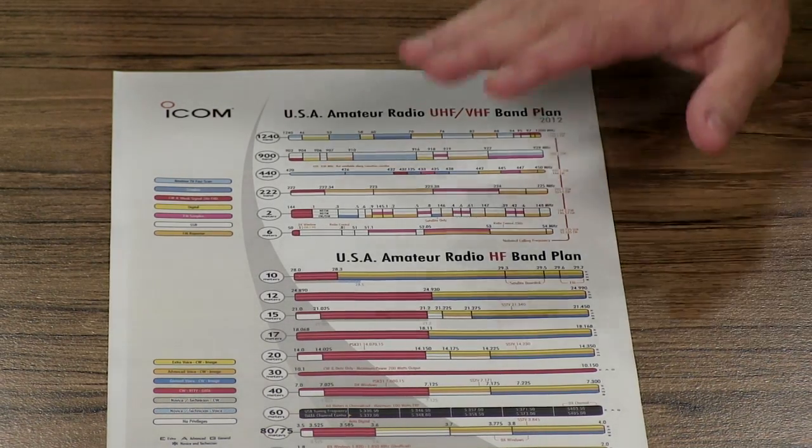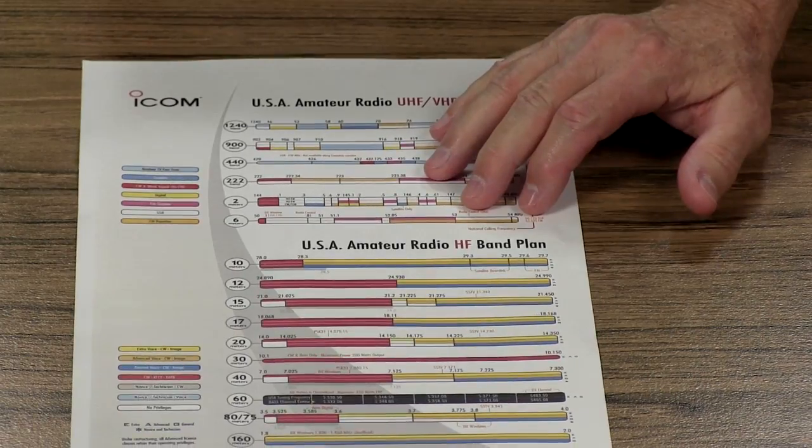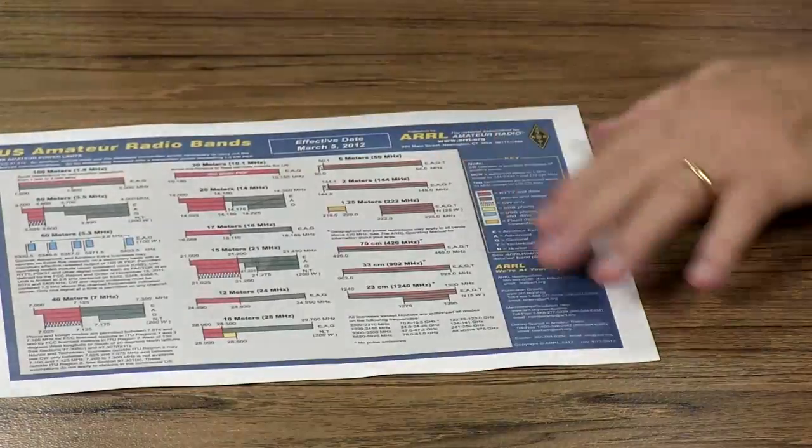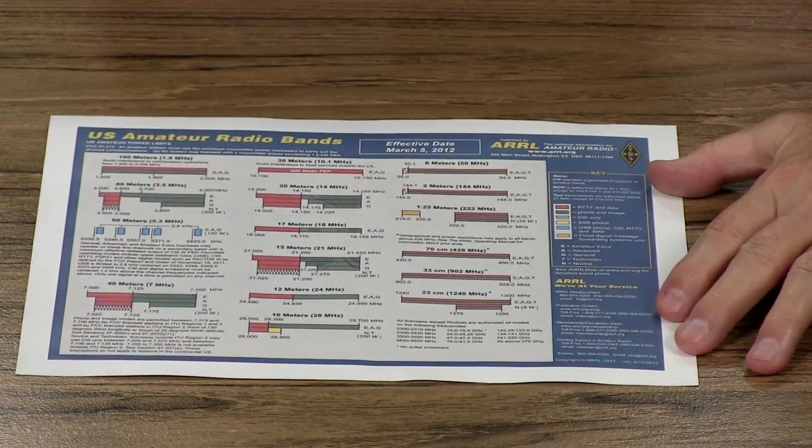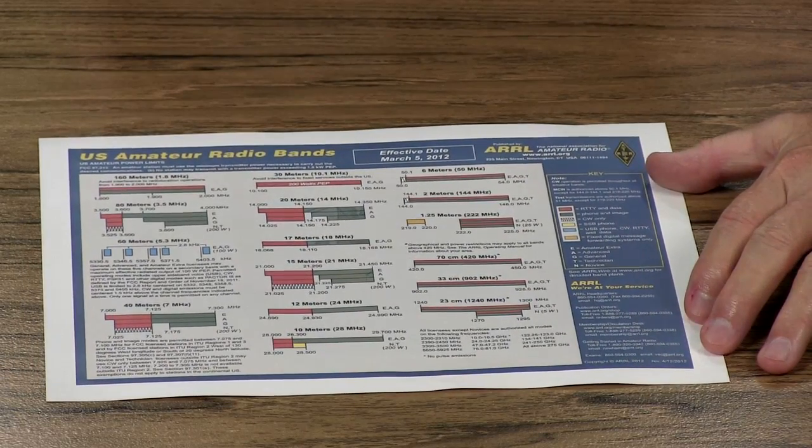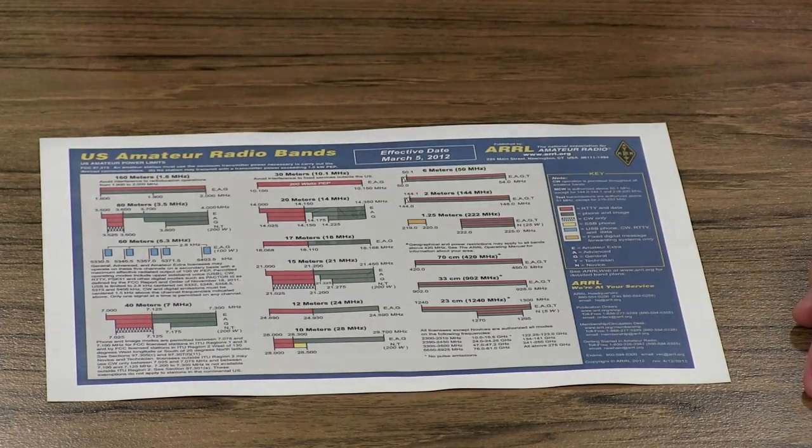You can get this band chart here from the ICOM America website. There's another band plan you can get as well. This one right here comes from the ARRL. It's essentially the same information, just laid out a little bit differently.